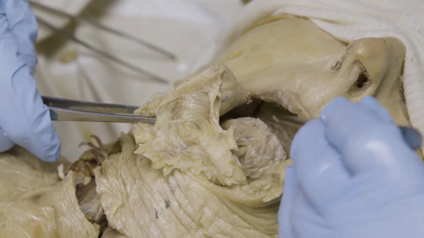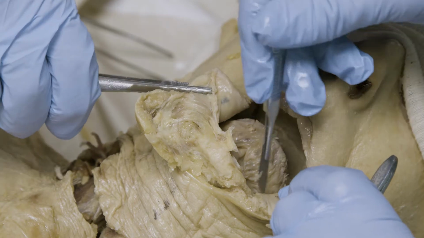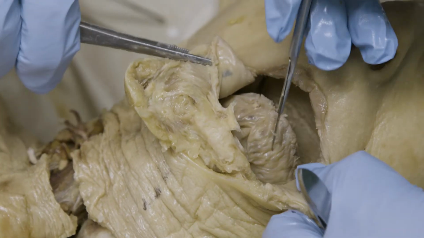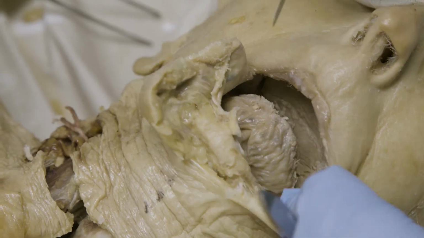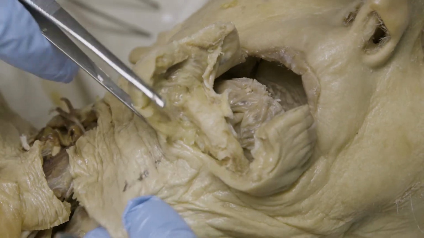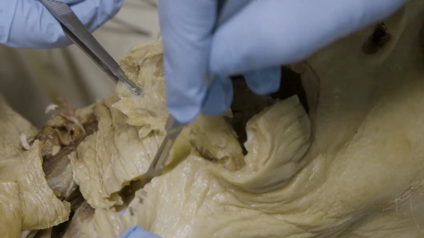So let's try and see if we can identify a little bit more here. I'm going to come back a little bit farther. I'm sort of splitting the lip there, pulling it back. Let's just come right through the skin and peel it all back.